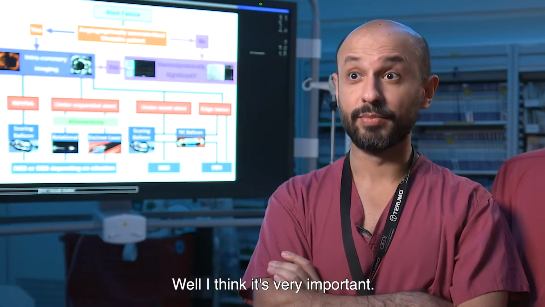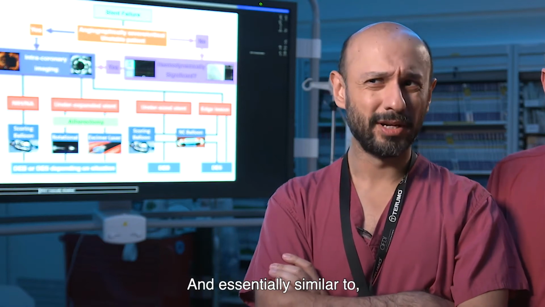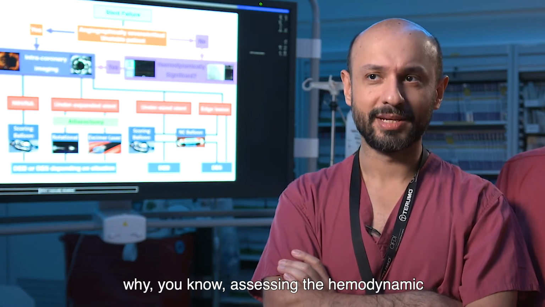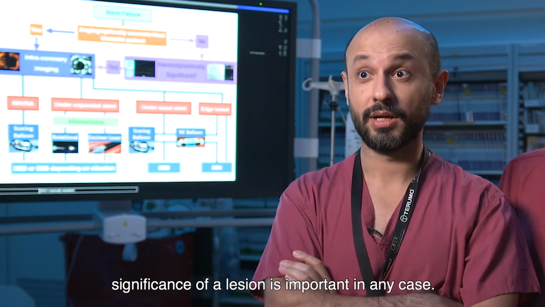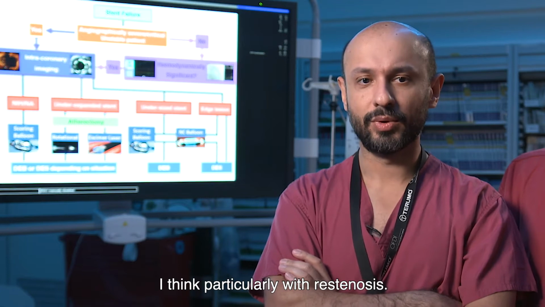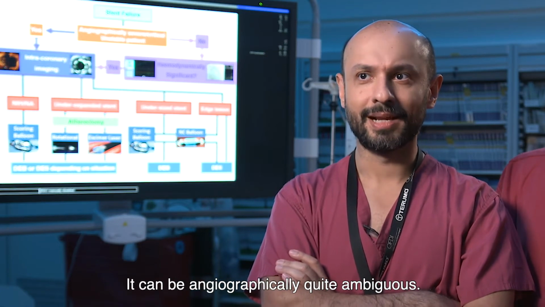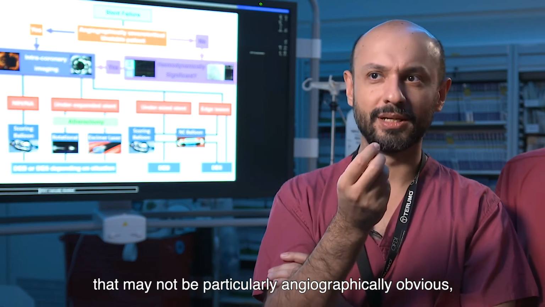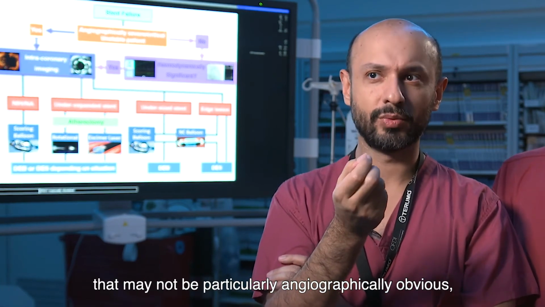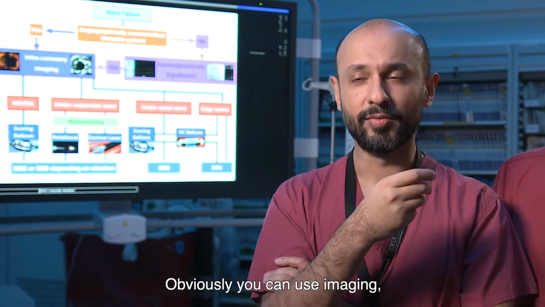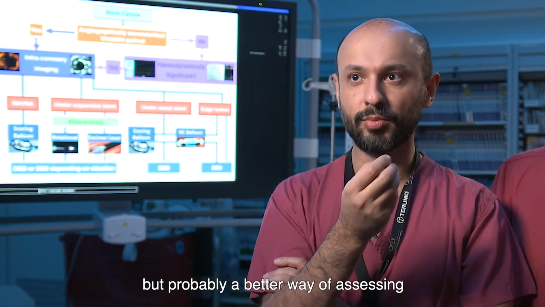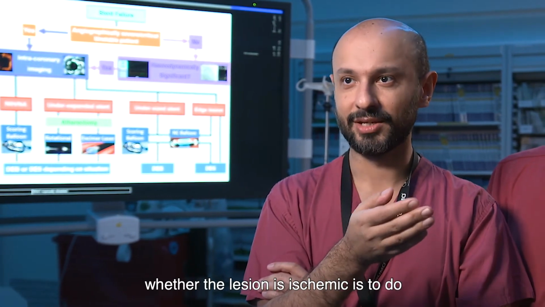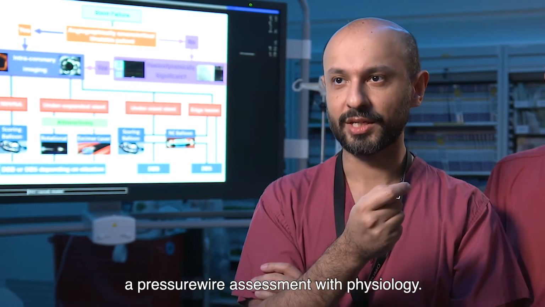I think it's very important, and essentially similar to why assessing the hemodynamic significance of a lesion is important in any case. Particularly with restenosis, it can be angiographically quite ambiguous. So you may have a hazy appearance. It may not be particularly angiographically obvious whether it's flow limiting or not. Obviously, you can use imaging, but probably a better way of assessing whether the lesion is ischemic is to do a pressure wire assessment with physiology.